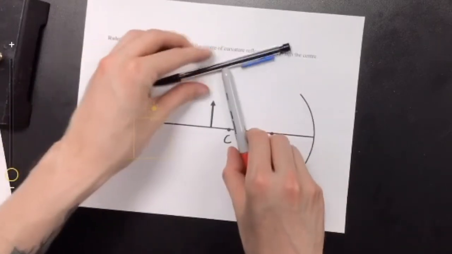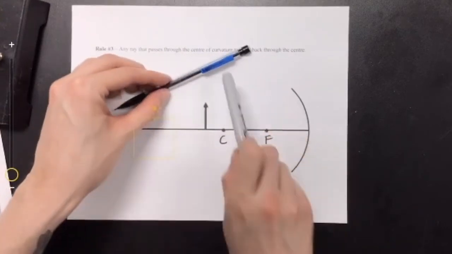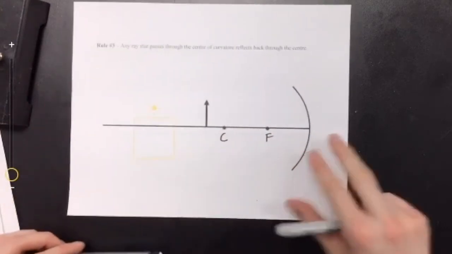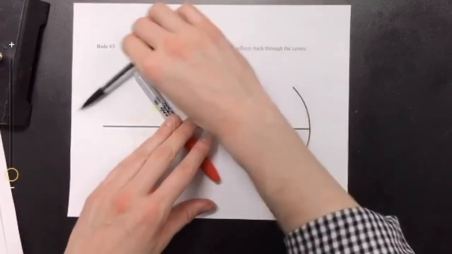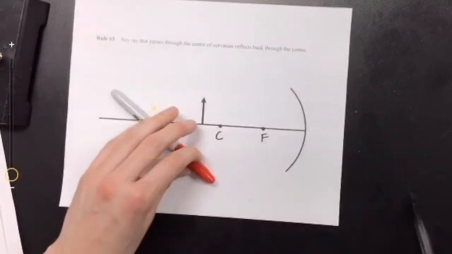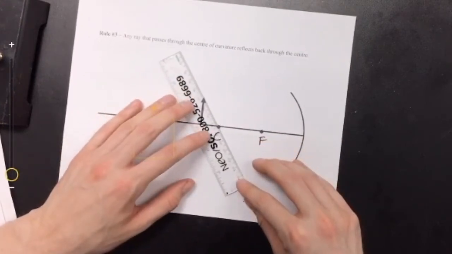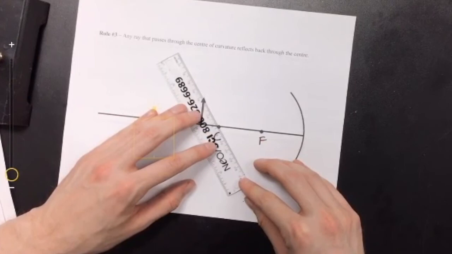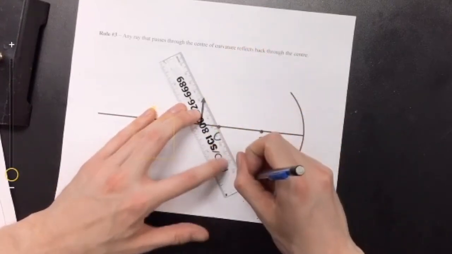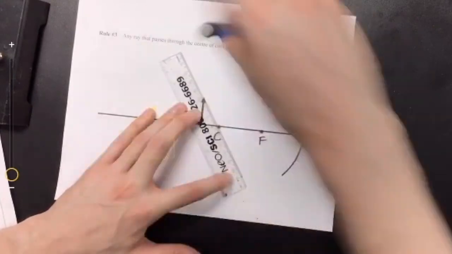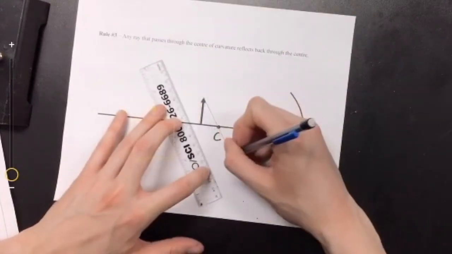A radius of a circle is always perpendicular to the direction of the circle, right? You probably know that from circular motion. The centripetal acceleration is perpendicular to the velocity that is circular. So any ray that passes through the center of curvature reflects back through the center. Honestly, a lot of times when you try to do this rule, you won't actually be able to hit the mirror, but that's okay because you can imagine if it were a spherical mirror, it should still work, right? So it goes boop and then it comes back.